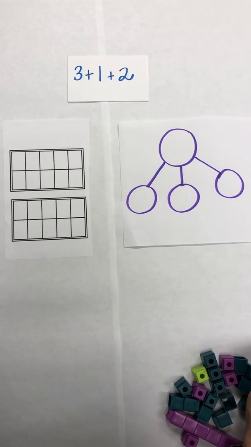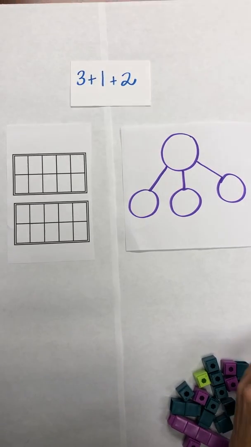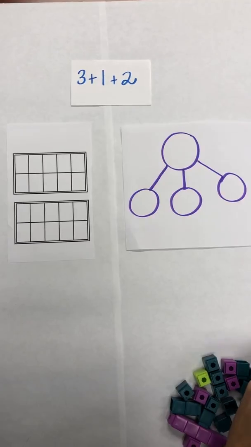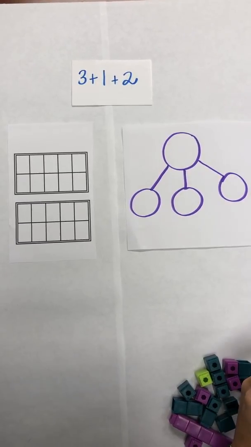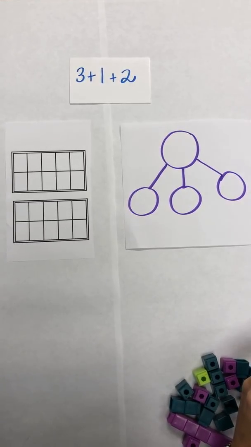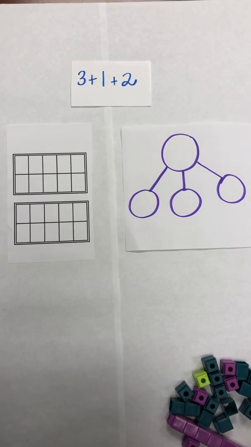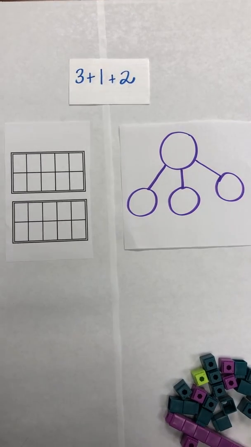Welcome to Unit 15, Adding with 3 Addends. The focus of this video is to help with the associative and commutative properties for adding 3 addends. We're going to start off with the commutative property, which is the first one within this unit.